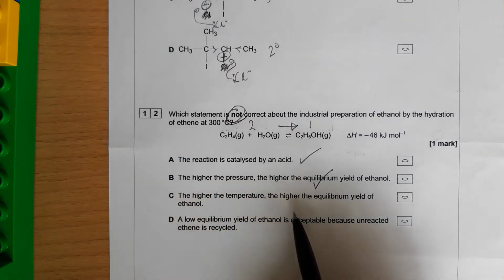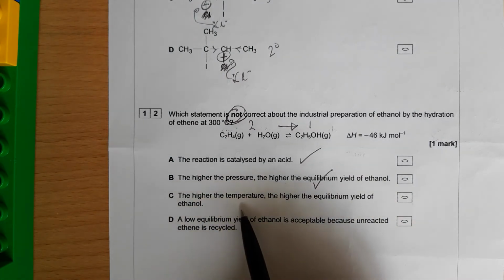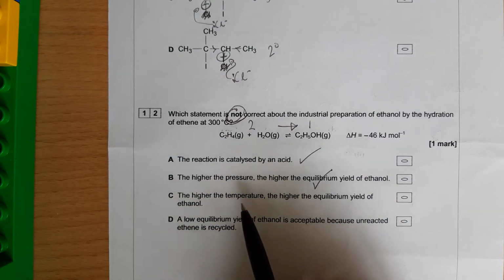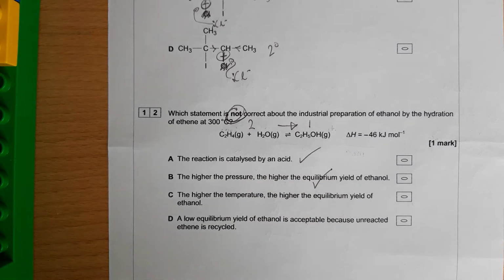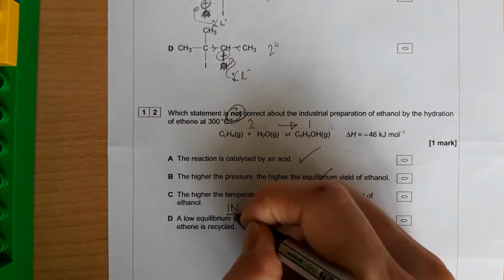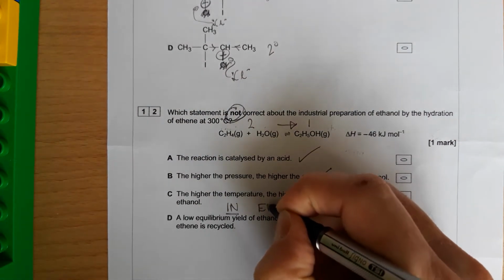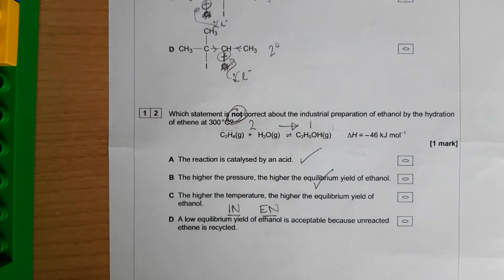The higher the temperature, the higher the equilibrium yield of ethanol. Well, the way that I remember this, you just got to remember one fact. With equilibria, if you increase the temperature, it will shift in the endothermic direction.